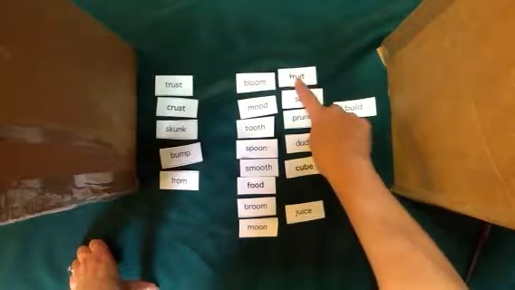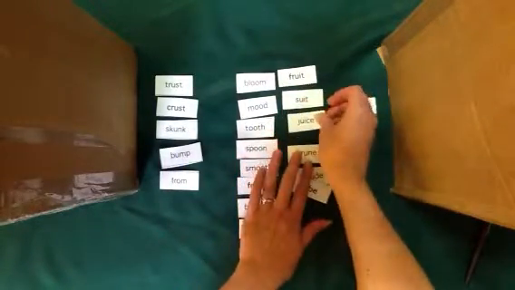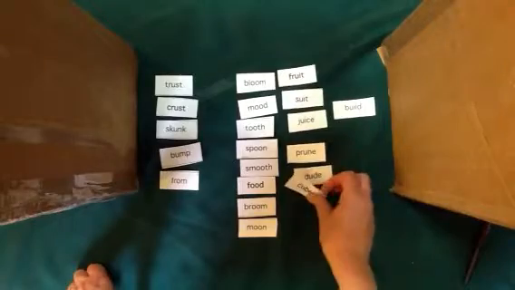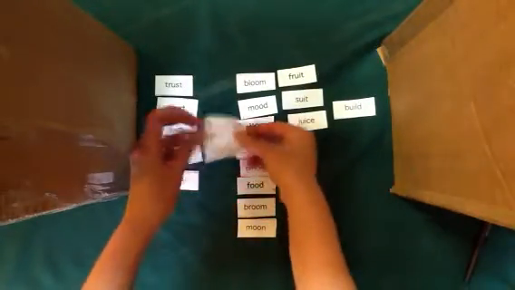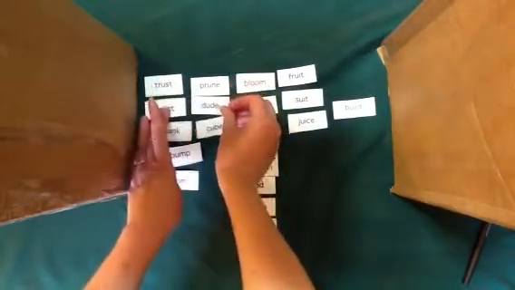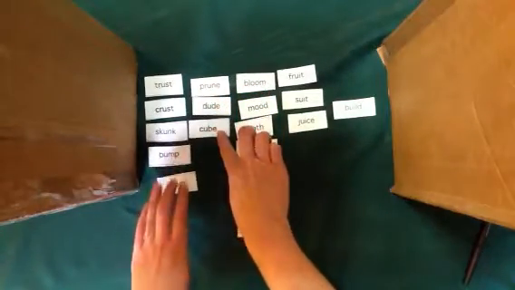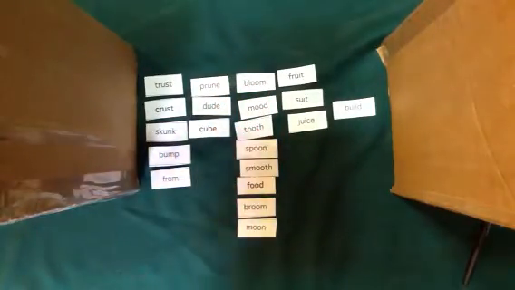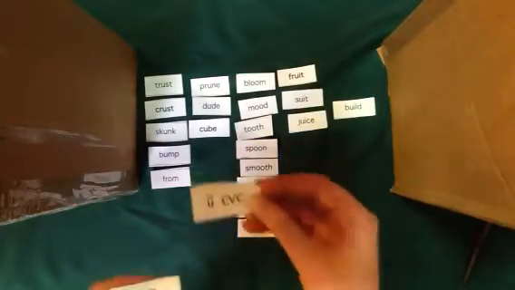Fruit. I see this UI. And then I'm seeing one of those familiar rules. The evil E makes the vowel say its name. Prune, dude, and cube.